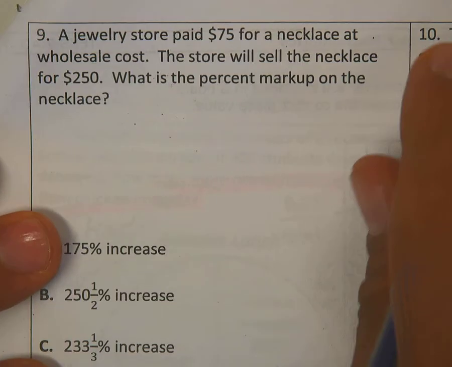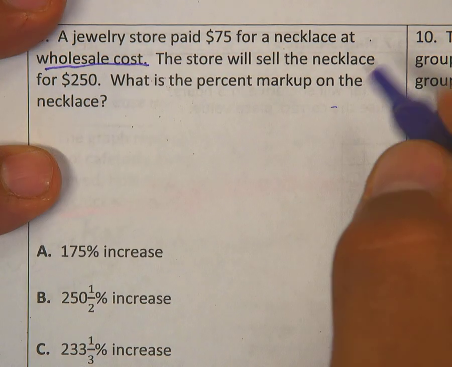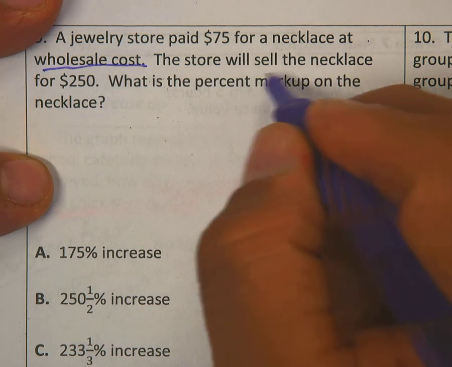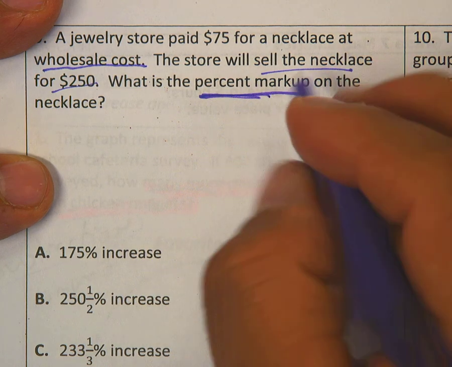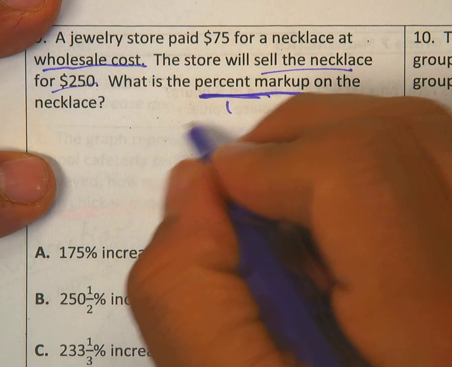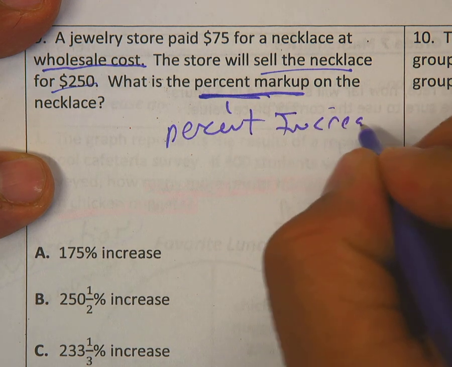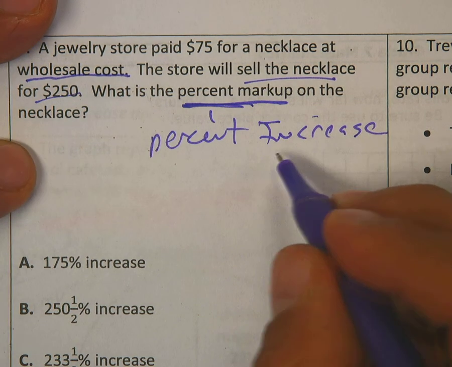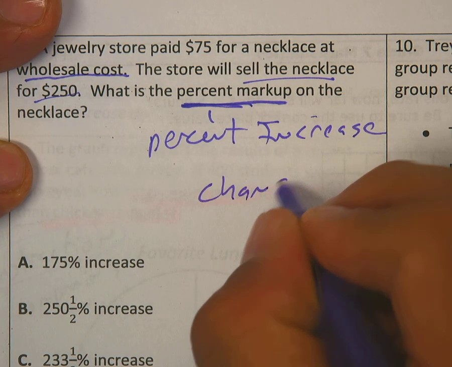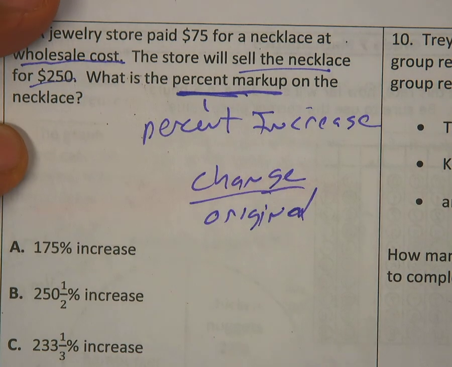Okay. Number 9 there. A jewelry store paid $75 for a necklace at wholesale cost. Okay. The store will sell the necklace for $250. What is the percent markup? This is another word for what is the percent increase. Okay, it would have said markdown, it would have been decrease. So percent markup. So percent increase, so I know it's change over original.